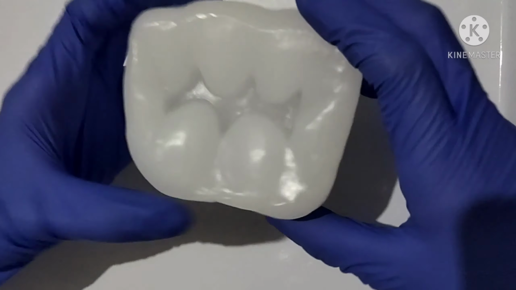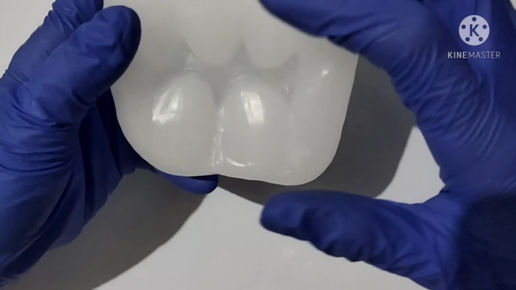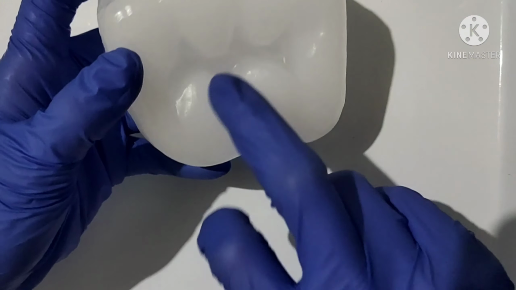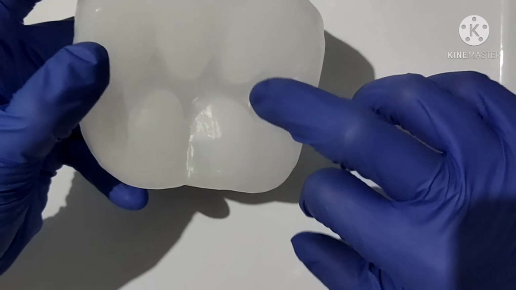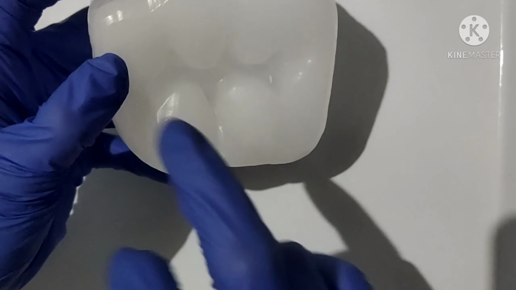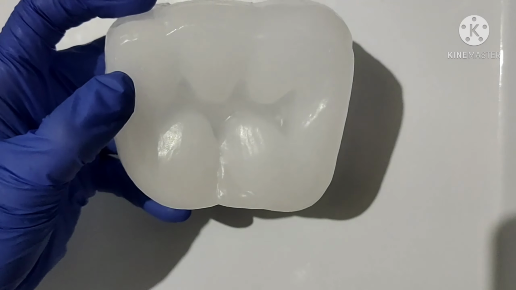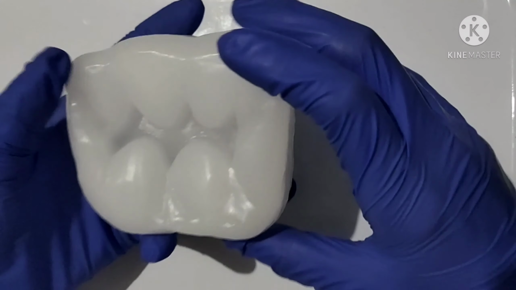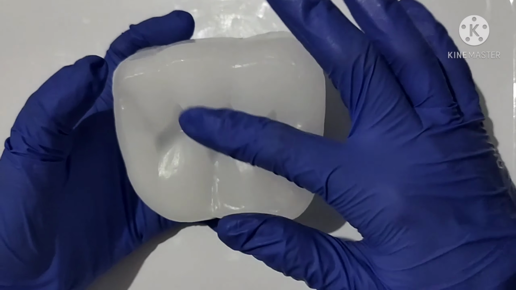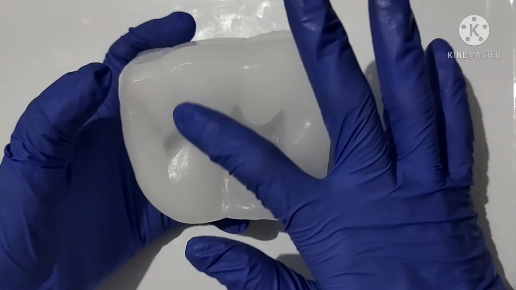So the walls of a class 1 cavity are the buccal wall, the lingual wall, the mesial wall, the distal wall, and the pulpal floor. Then we do a dovetail here and a fishtail here. When we do a cavity prep, we need to do it step by step.